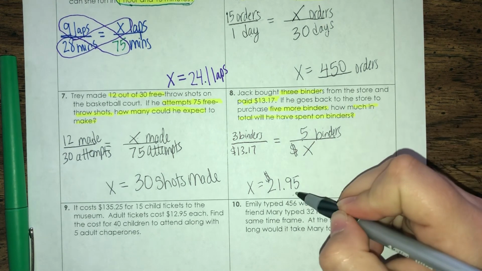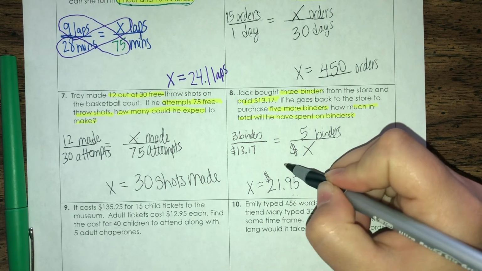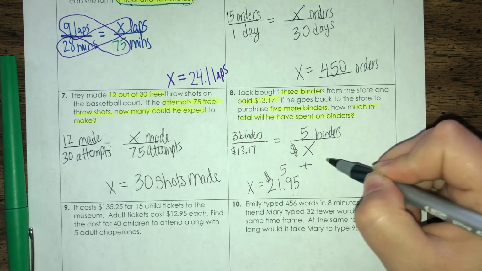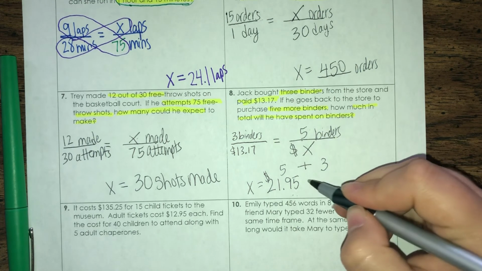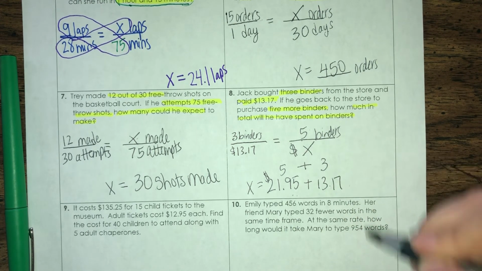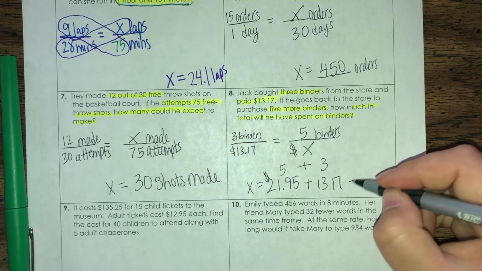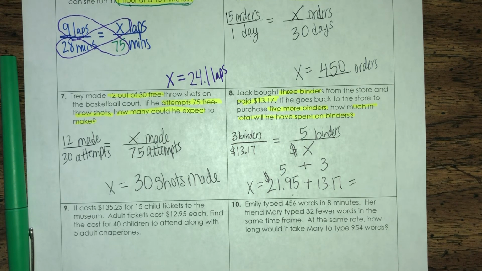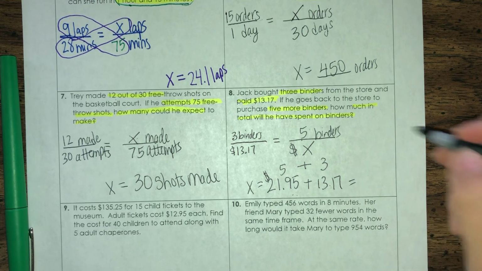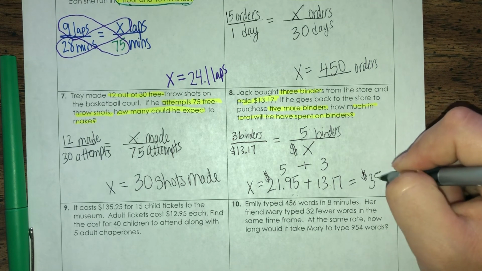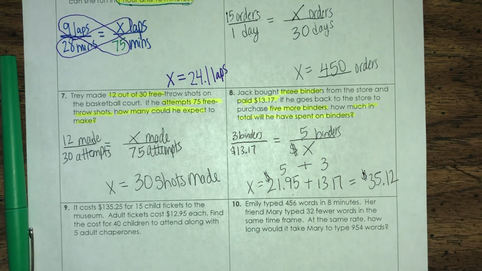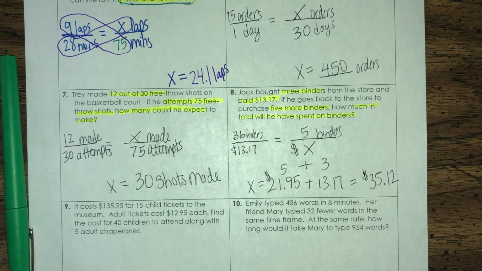No. This is just for 5 binders. And the other 3 binders cost $13.17. So if I add those together, how much is the total amount that he spent on binders? $35.12. Pretty expensive binders.